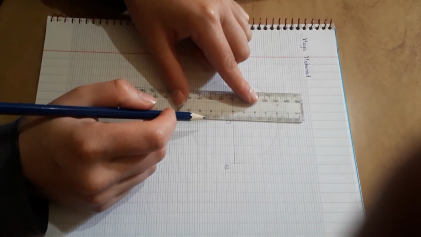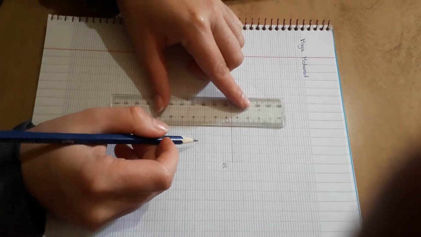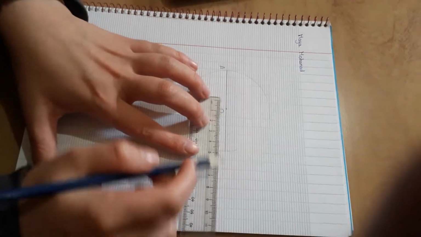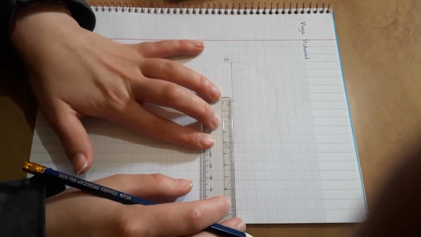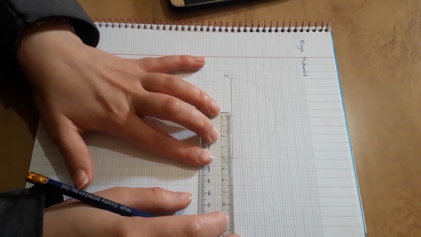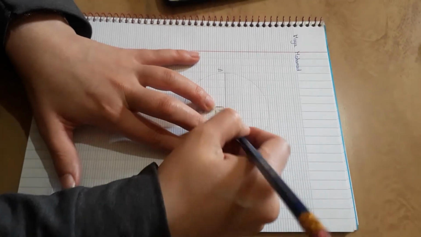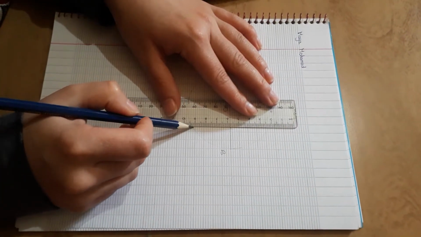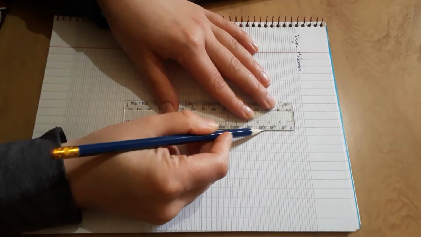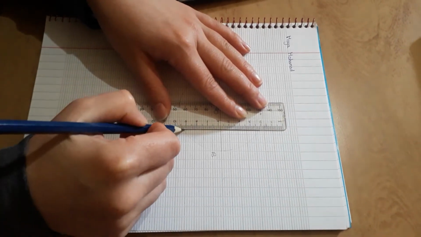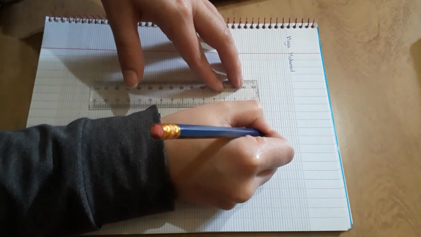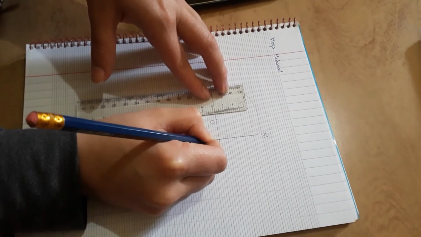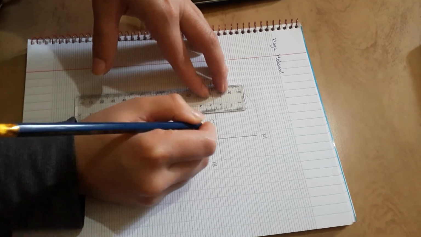Now the perpendicular bisector of OB cuts the circle in M and N and cuts OB at I. So at the beginning we know OB is 4 centimeter, it's the radius of the circle, so we measure 2 centimeter. Then we draw the perpendicular bisector of OB. The perpendicular bisector cuts the circle in 2 points M and N and cuts the segment OB at point I.